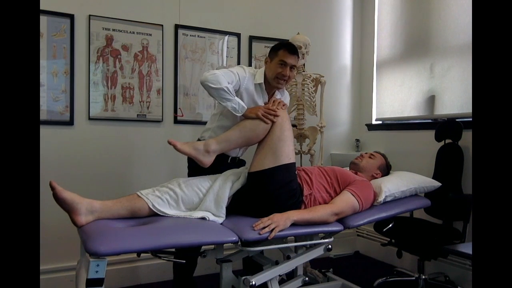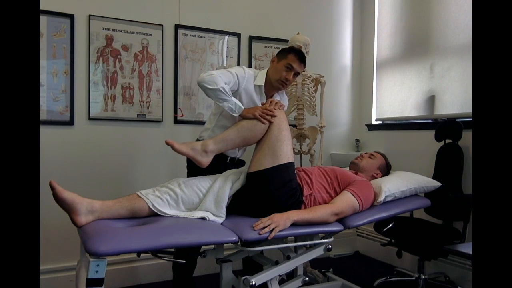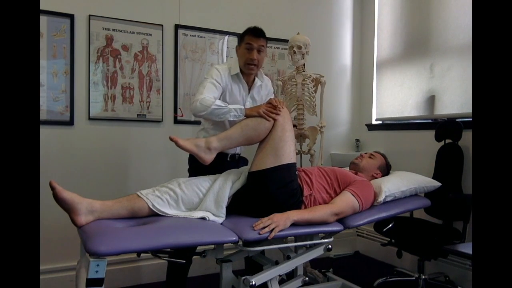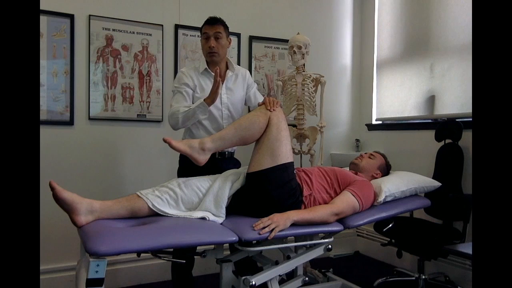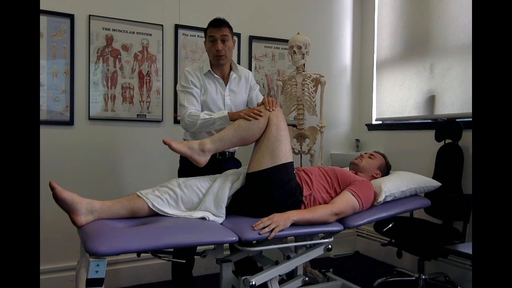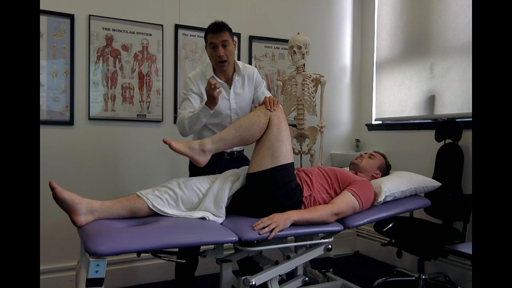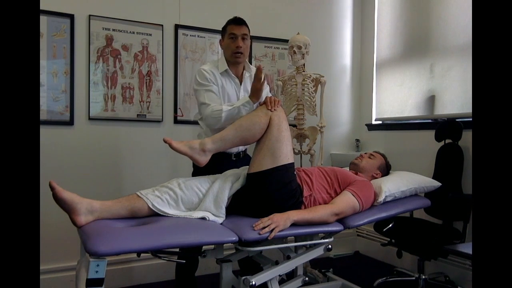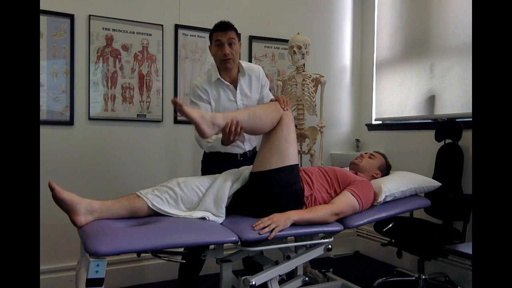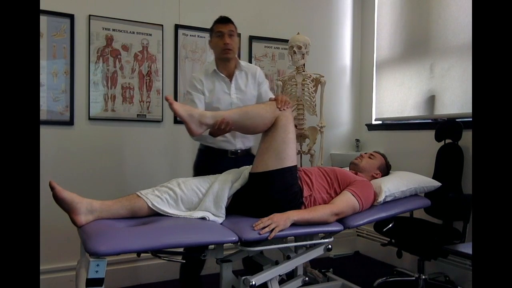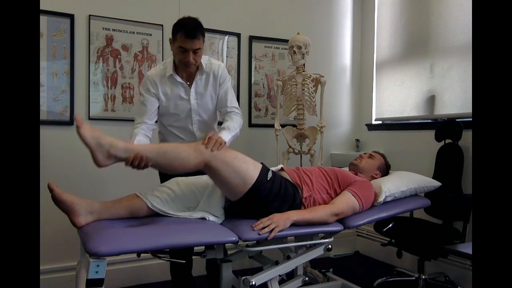Likewise, if I passively cannot take him past 90 degrees, if I physically cannot get in there, that could indicate some form of slipped capital femoral epiphysis, say some form of avascular necrosis, because hip joints that are really damaged do not like going past 90 degrees, let alone the fact that they can't even rotate as well. So we look for these movements.